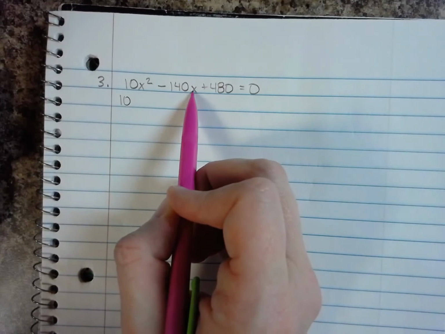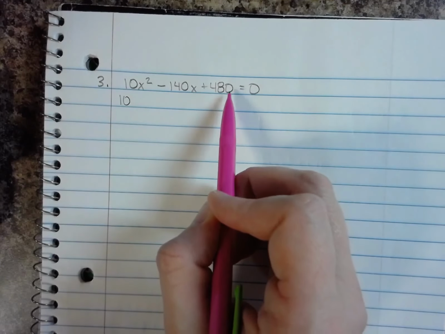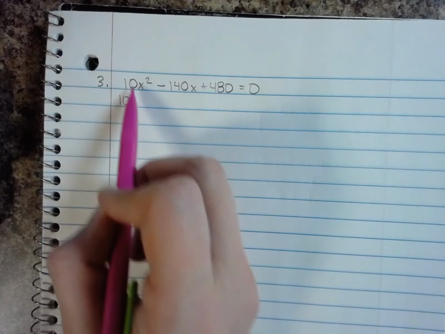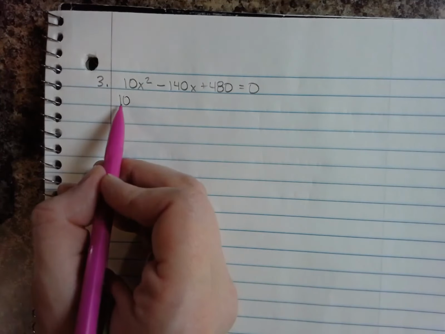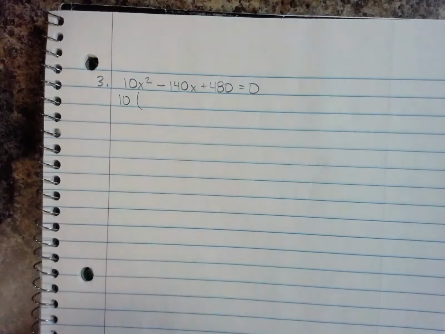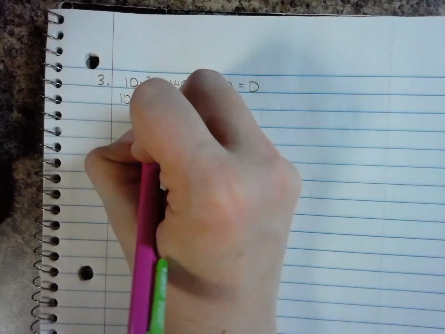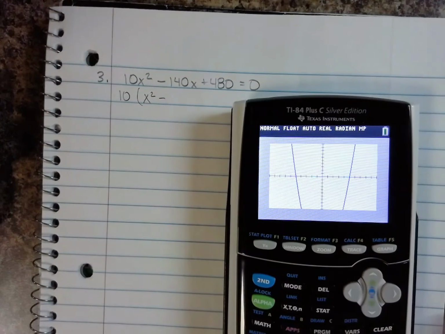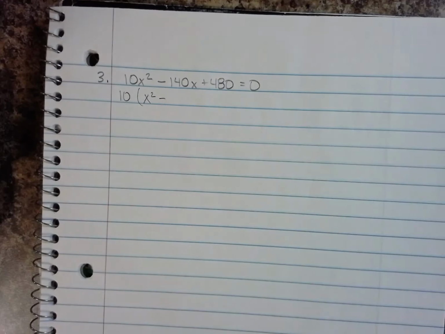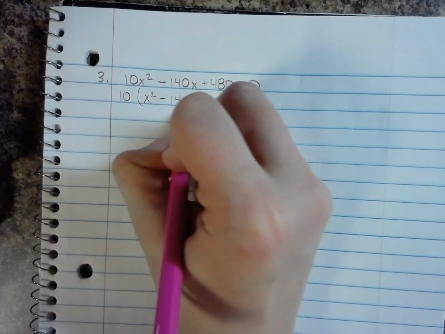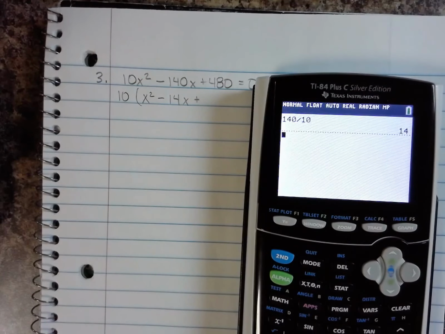X squared and x have something in common, but the last term does not. So it's not a greatest common factor. All the terms would have to share that factor, and that would not be the case. So we're only going to factor out a 10. We'll be left over with the x squared minus 140. 140 divided by 10 gives you 14, plus 480 divided by 10 gives you 48.